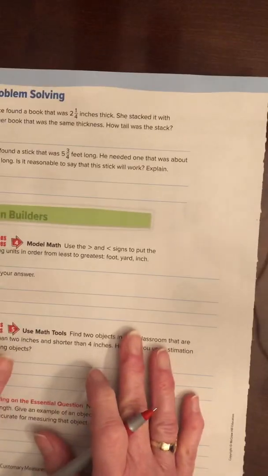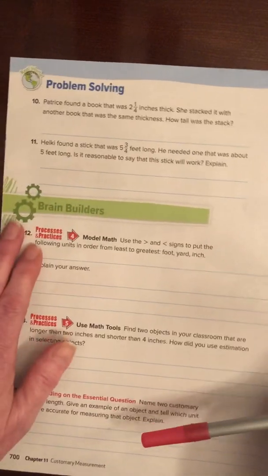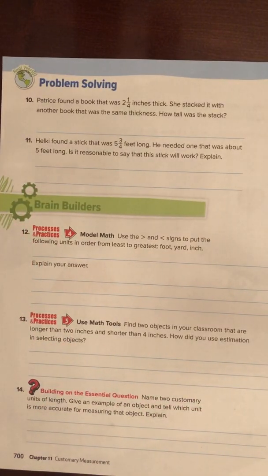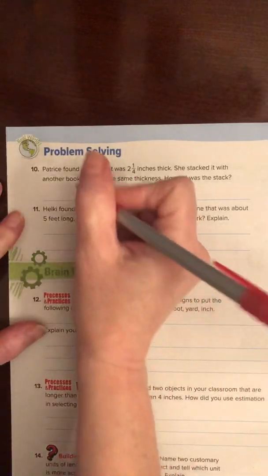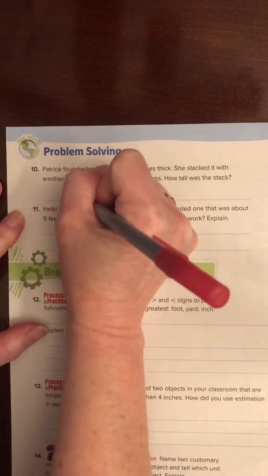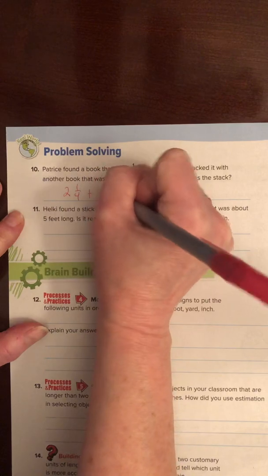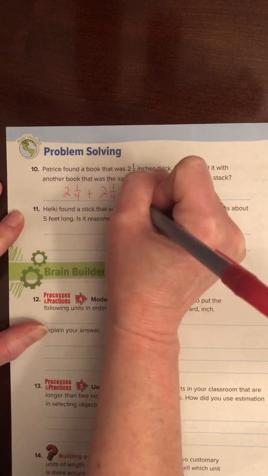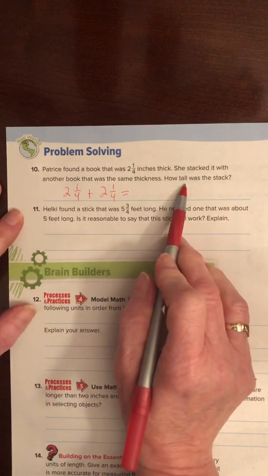Okay, you turn it over. Here's our word problems. It says, Patrice found a book that was 2.25 inches thick. She stacked it with another book that was the same thickness. How tall was the stack? Okay, so it would be 2 1/4 plus 2 1/4 equals, right? Because it's the same thickness.